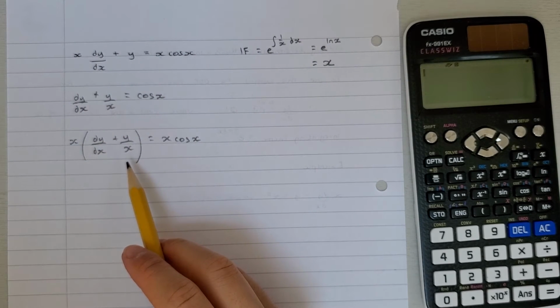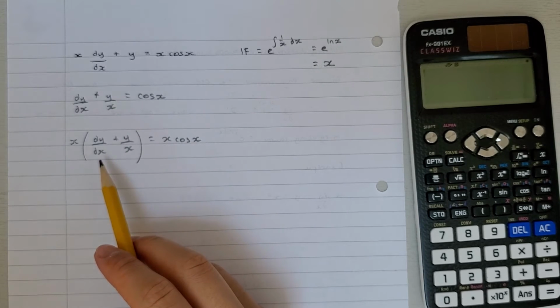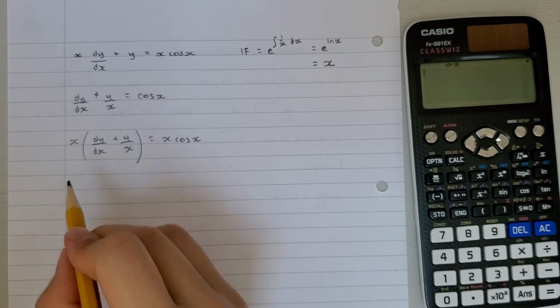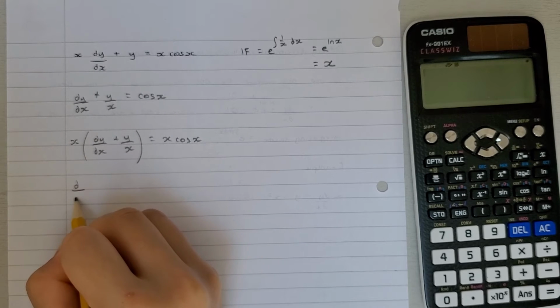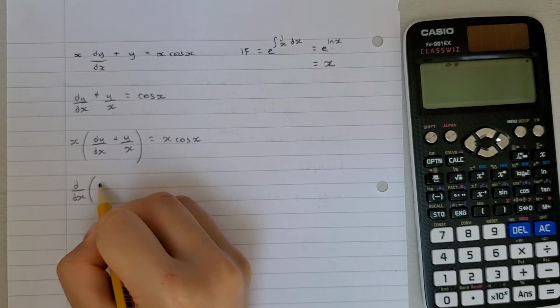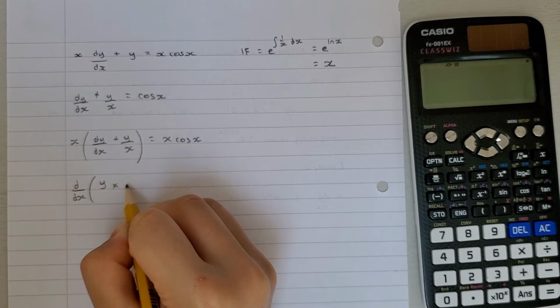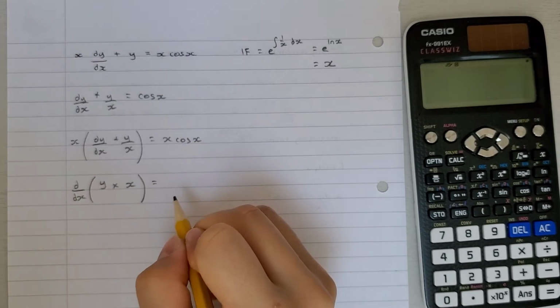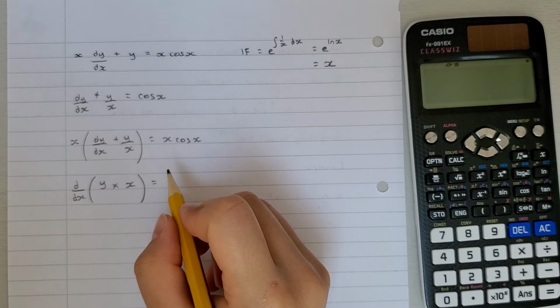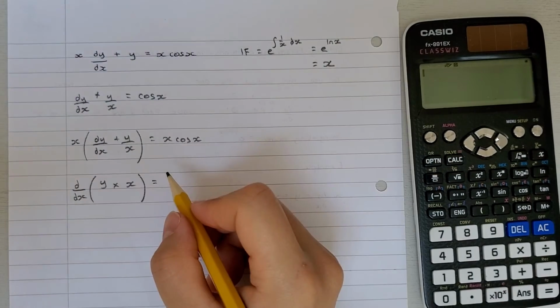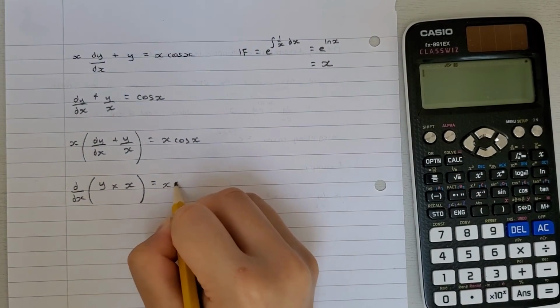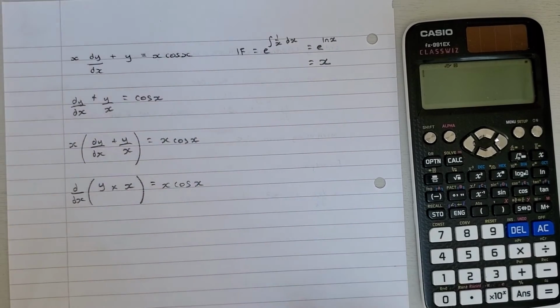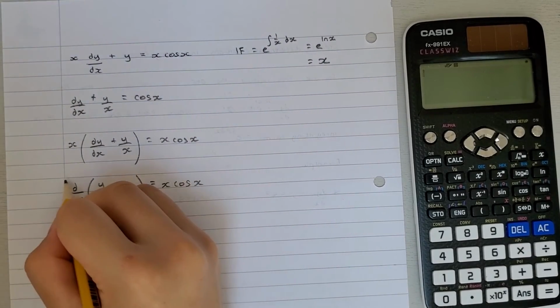So now we're going to multiply the integrating factor by both sides. And we mentioned on the previous page, when you multiply the integrating factor by the left side, it means the differential of y multiplied by the integrating factor. So for this case, we still have x cosine x, and then we will take the integral of both sides.